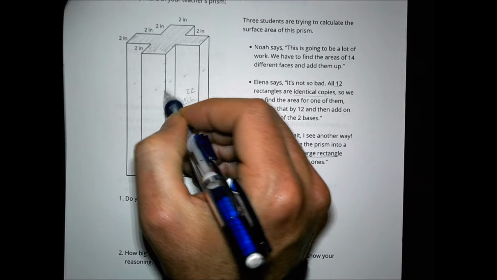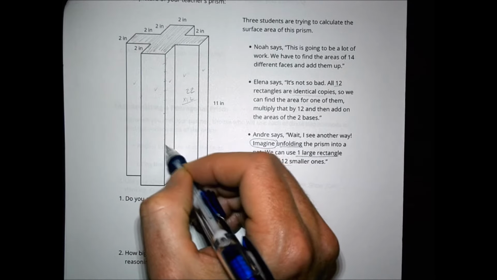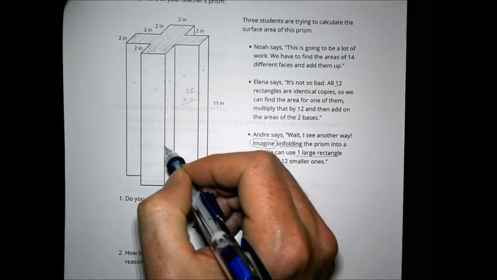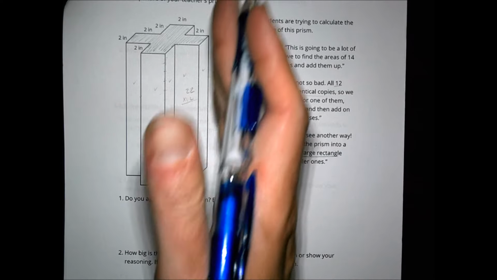Just cut, and it was hollow on the inside. If you cut that there, you can actually then unfold it and you'd have a large rectangle. That's how that would work out there.